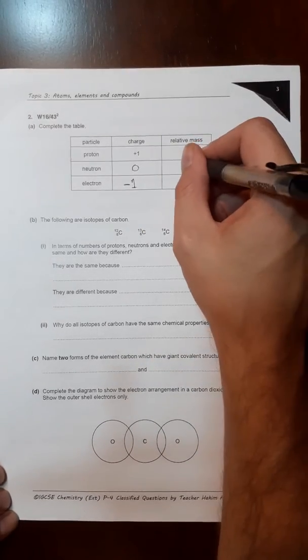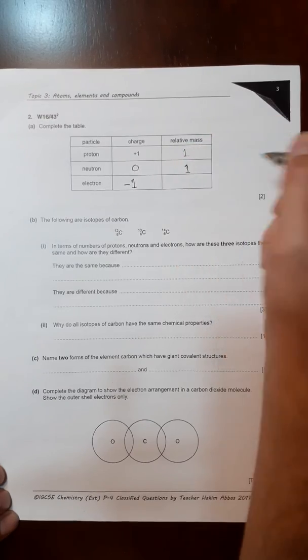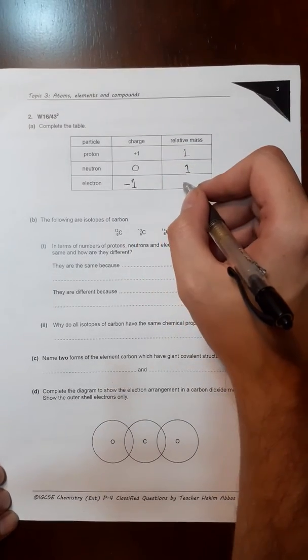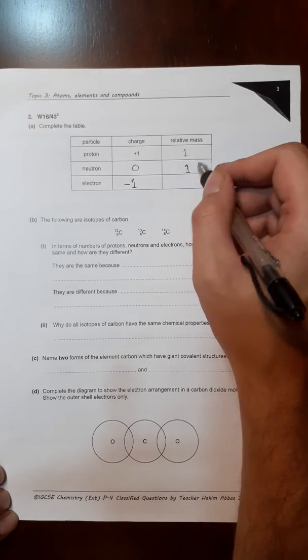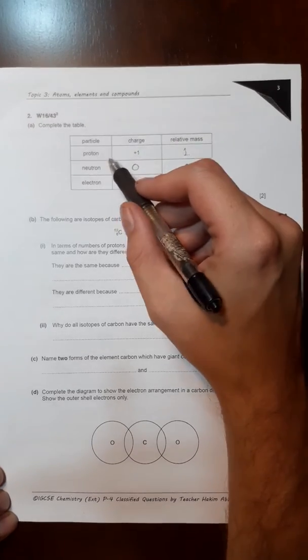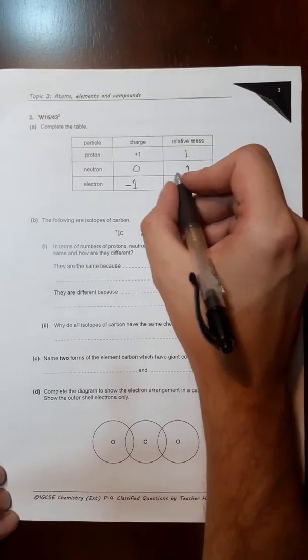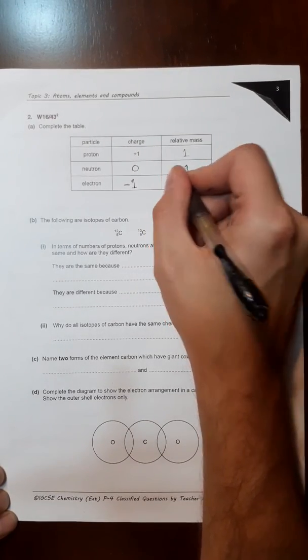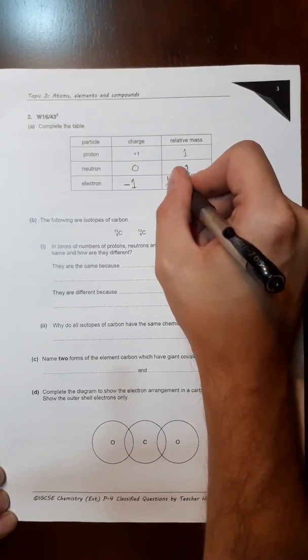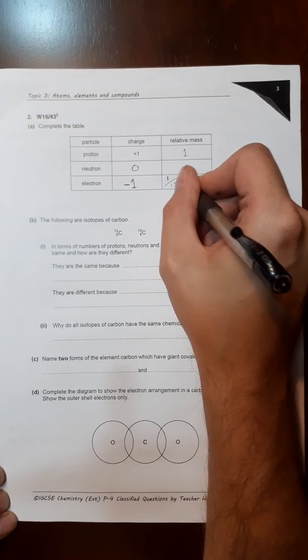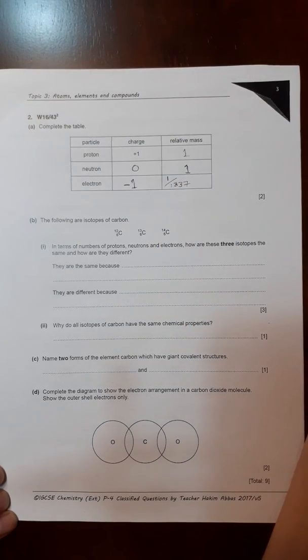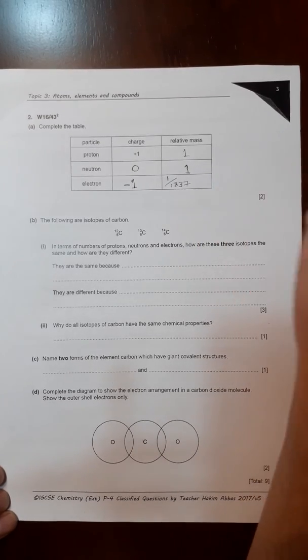Or you could remember the fraction of the mass of a proton or a neutron. Now, if you want to be really accurate, that's 1 over 1,837. Okay, or if you want to round, you could perhaps just put 1 over 2,000.